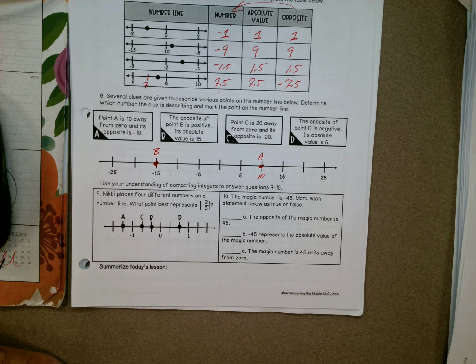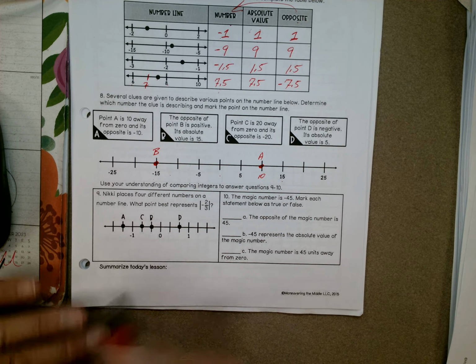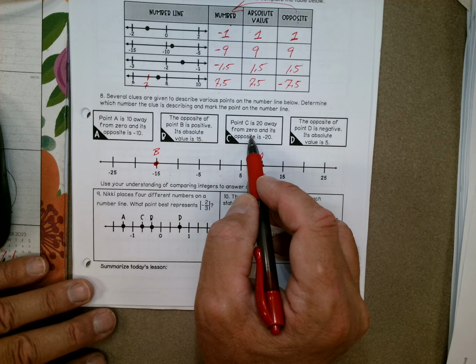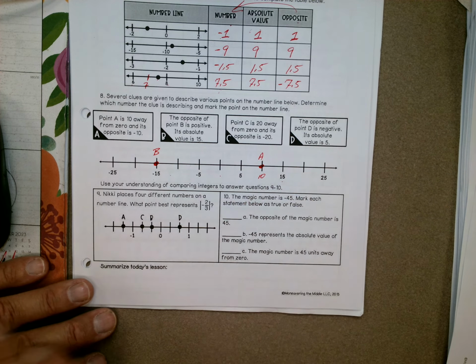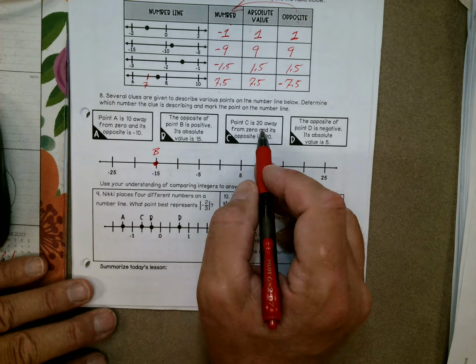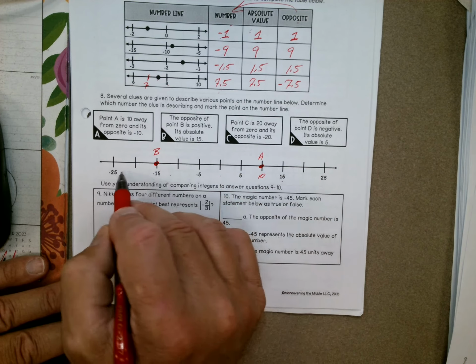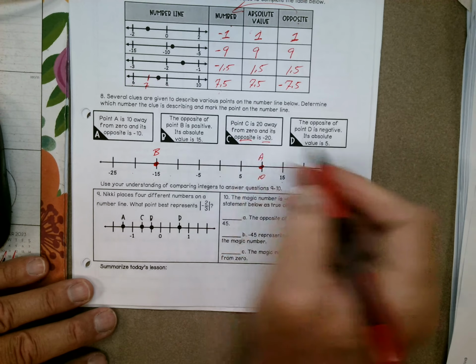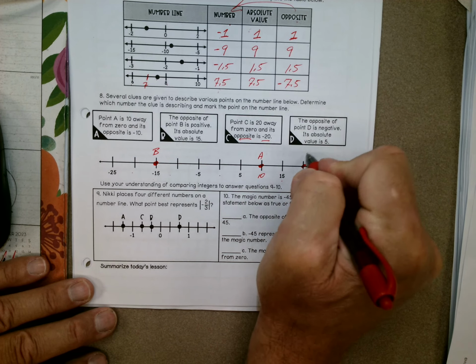Letter C. These are a little confusing. Now you got to talk yourself through them. Point C is 20 away from the 0, and it's opposite of -20. Well, if it's 20 away from 0, it either has to be -20 or 20, but wait a second, it's opposite of -20, so I'm going to put that plot there in a C.